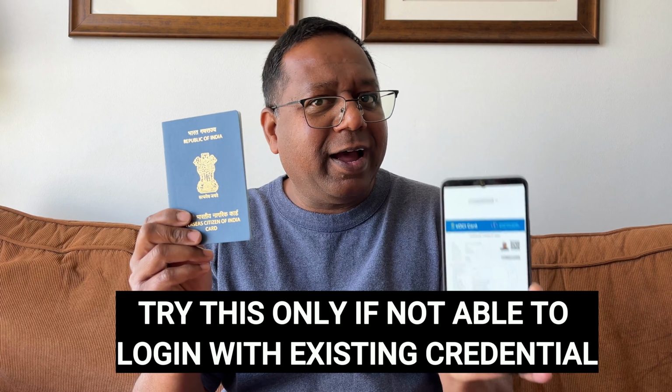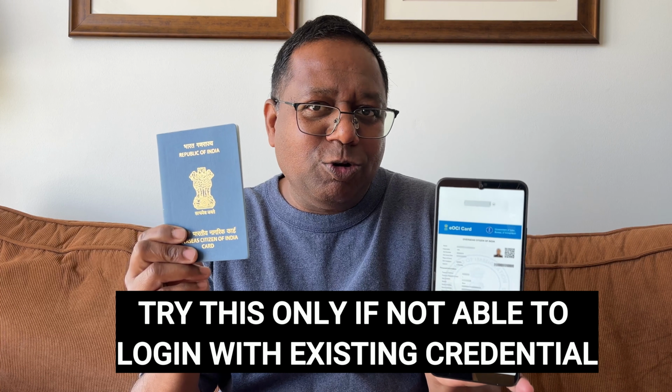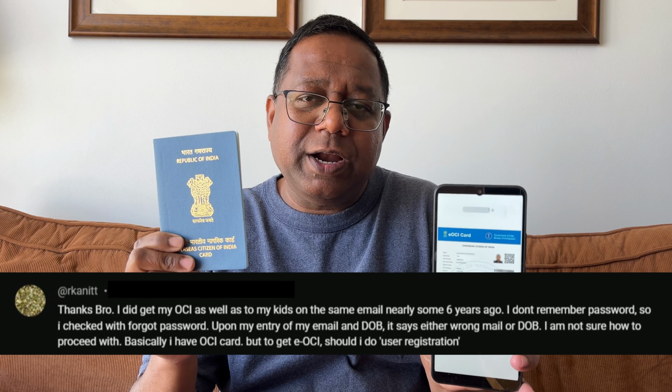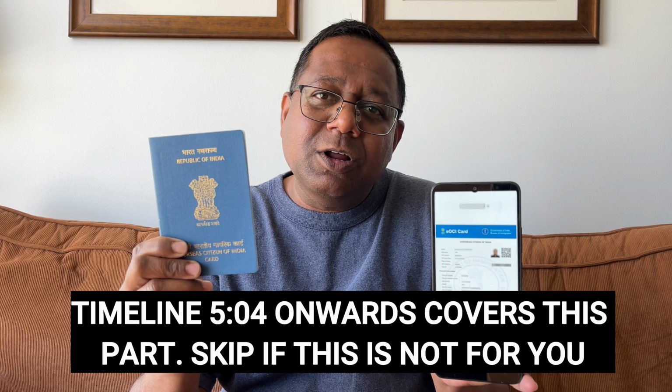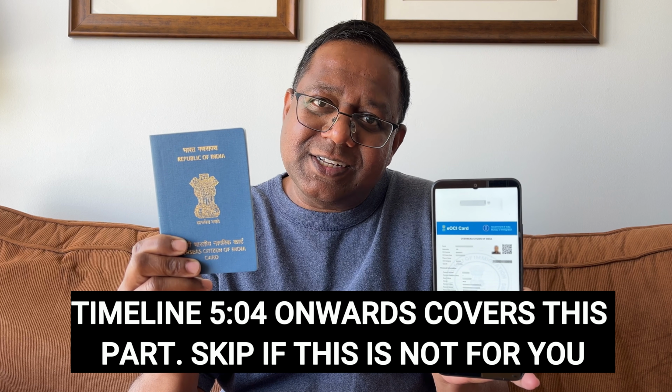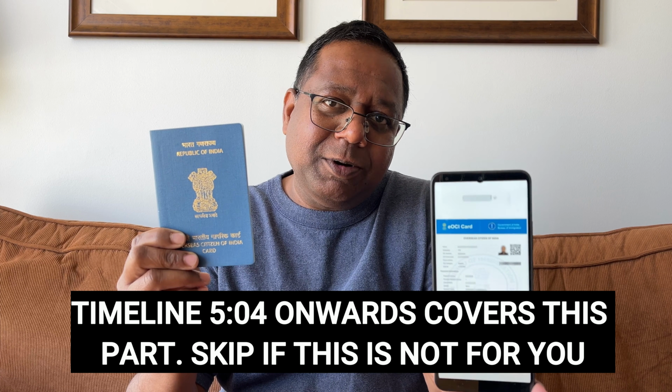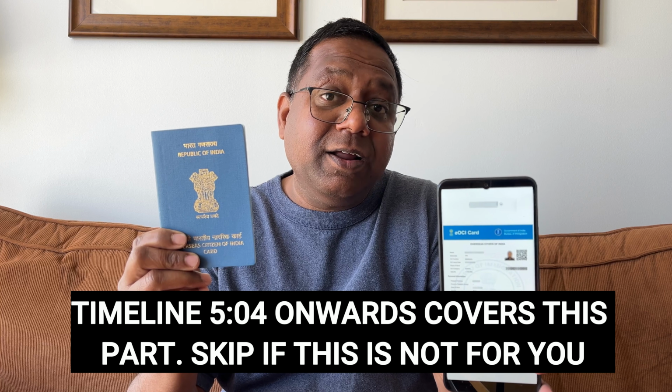Those of you who already have an OCI card and have been trying to download the eOCI card, chances are that your email ID which you had used to get the OCI card is not working and you're not able to log into the OCI portal. So in that case, you'll have to do an additional step. Once you do that, you'll be able to download your eOCI card for free.